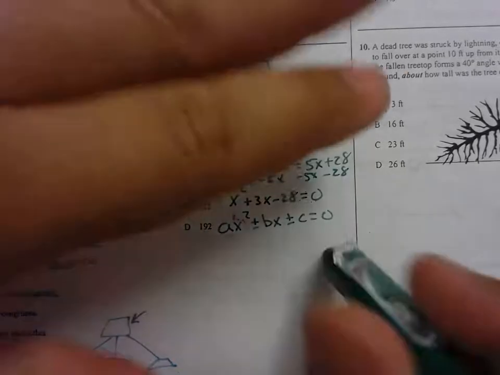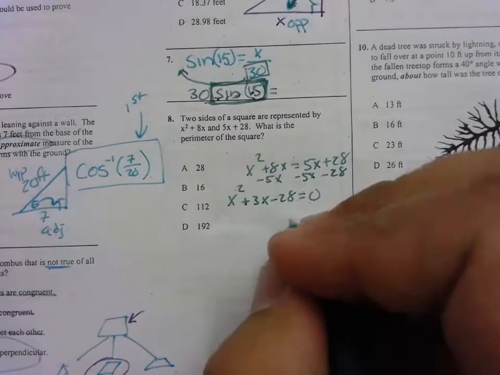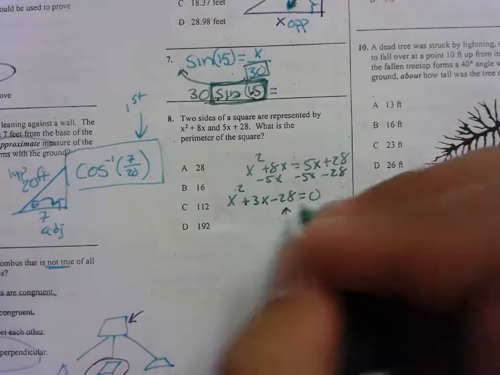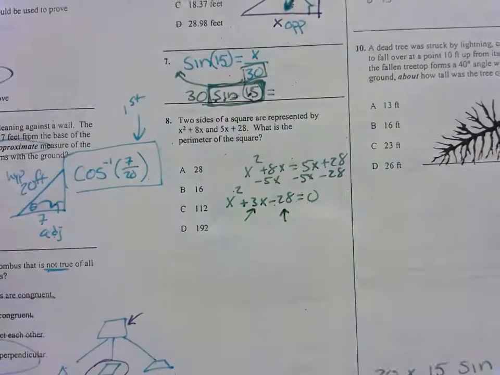Regardless, what I need to do here is find two numbers that multiply to negative 28 but add to a positive 3. You multiply to the last term, you add to the middle term.